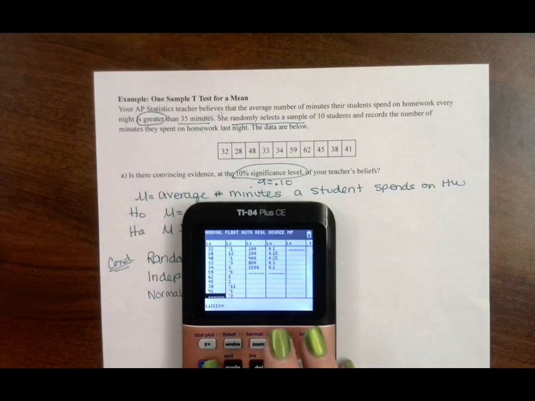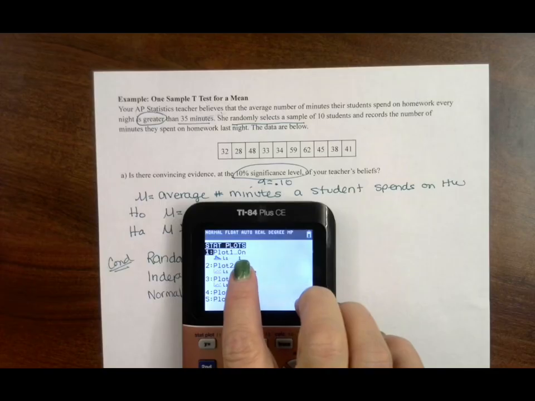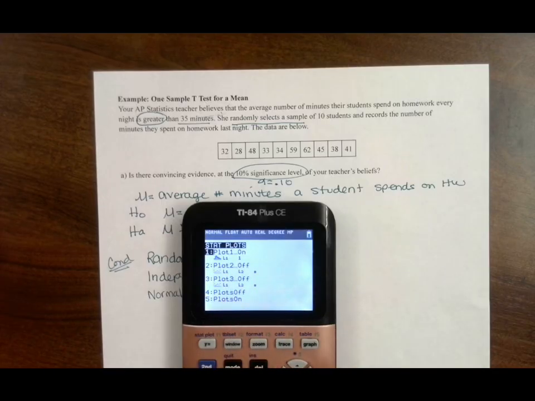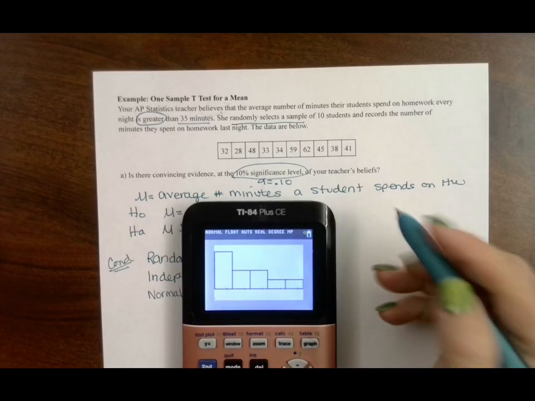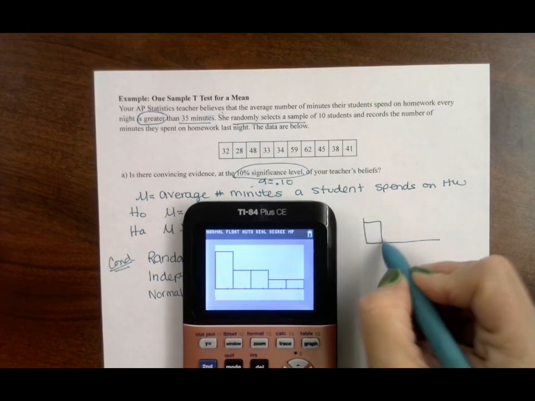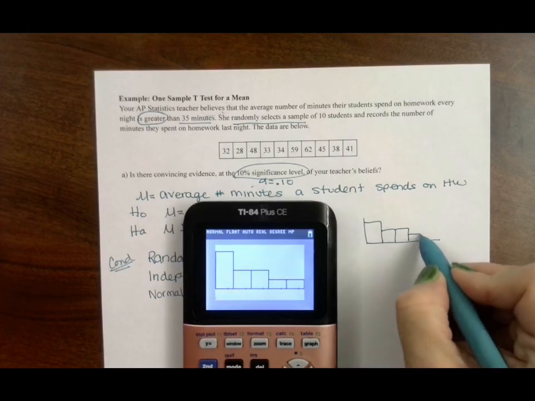And so now I'm going to go into stat plot. My stat plot's on. It's a histogram. I'm going to go ahead and graph it. Oh, my window's all messed up. So let me go here. Hold on, it's still cooking. Zoom, 9. All right, so here's my histogram. So if I look at my histogram right now, it looks very much skewed.